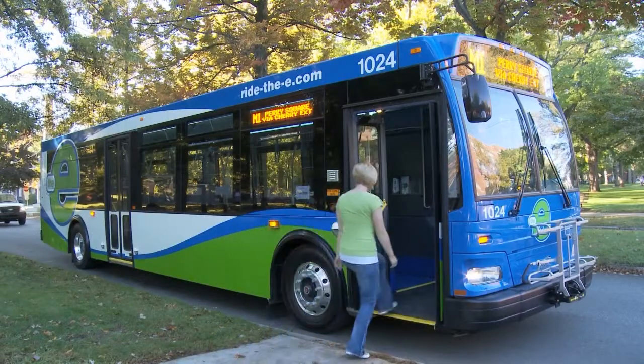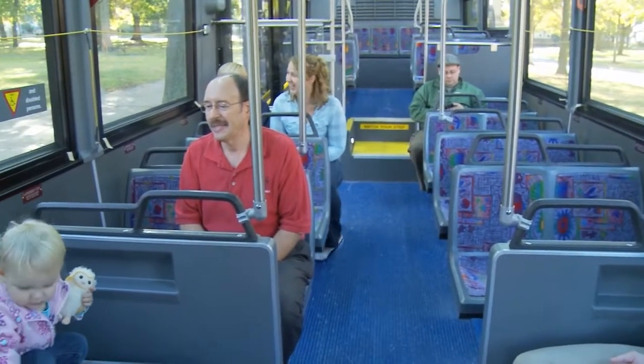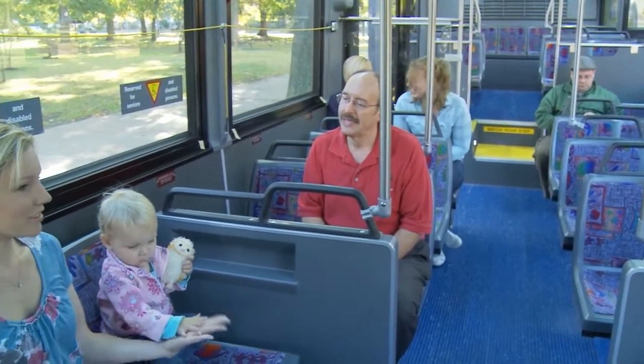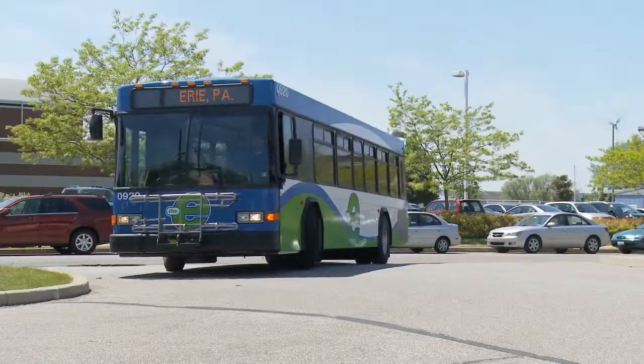It's so easy. What's even better is that this tour starts on one of Erie's spacious, comfortable buses that go to destinations throughout Erie County and into Crawford County too. Welcome aboard. Let's get started with this step-by-step tutorial on how to ride the E.